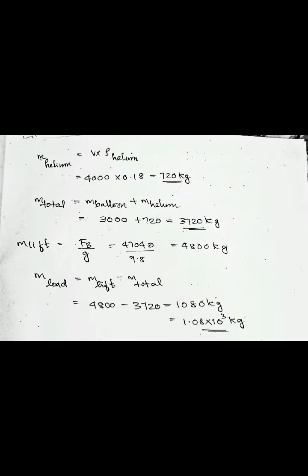and this is equal to 47040 Newton. M helium is equal to V into rho helium, that is equal to 4000 into 0.18, that is equal to 720 kilogram, and M total is equal to M balloon plus M helium, that is equal to 3000 plus 720, this is equal to 3720 kilogram. M lift is equal to F buoyant by g, that is equal to 47040 divided by 9.8, and this is equal to 4800 kilogram. M load is equal to M lift minus M total, that is equal to 4800 minus 3720, this is equal to 1080 kilogram, that is equal to 1.08 into 10 power 3 kilogram.